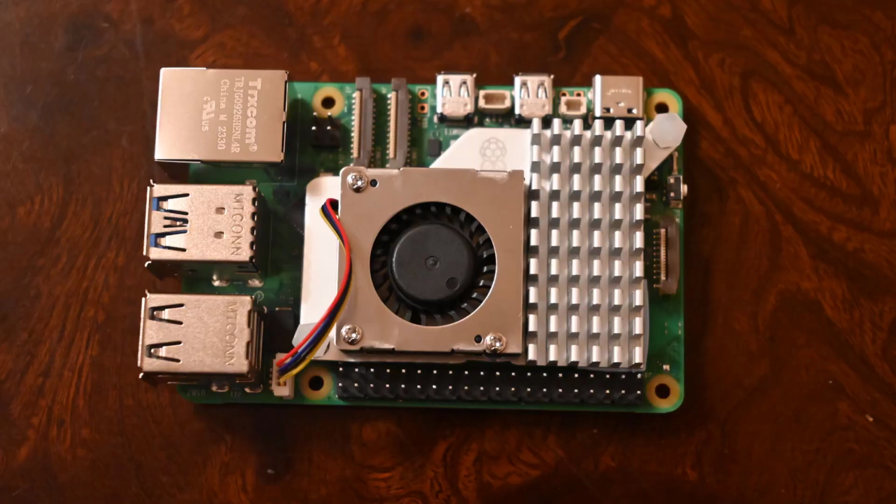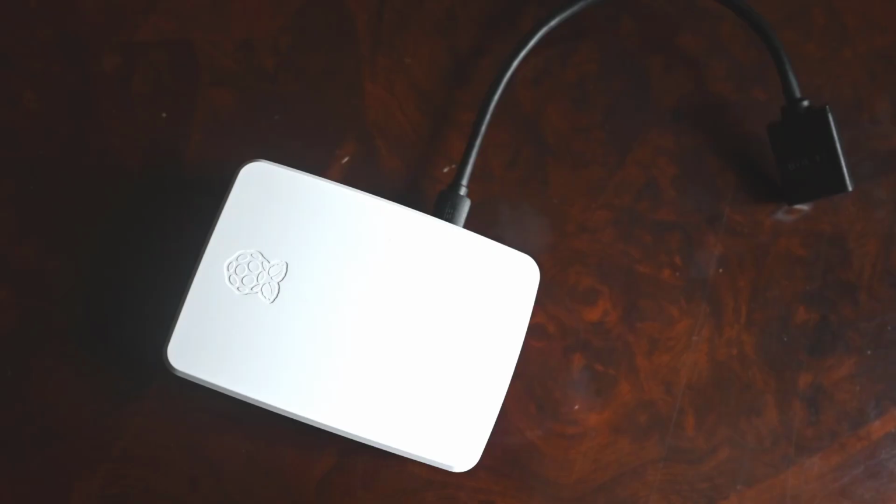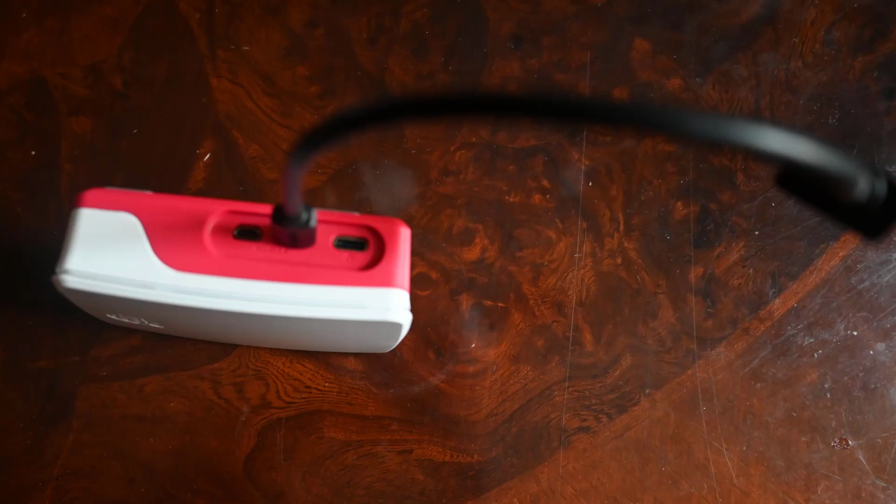This is how I connected my active cooler on top of my Raspberry Pi, and then I placed everything inside the Raspberry Pi official casing. I also connected the HDMI cable so that I could connect my Raspberry Pi to the HDMI monitor. I didn't show very simple steps like how to connect the active cooler and place the Raspberry Pi 5 inside the casing, as they are very simple steps, and lots of videos are already available on this topic.